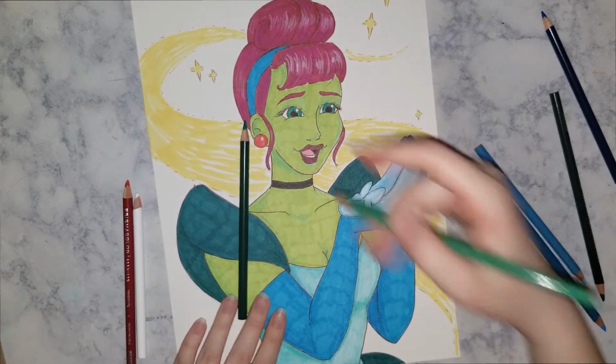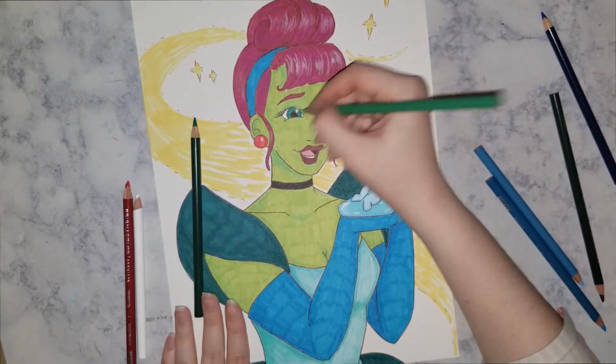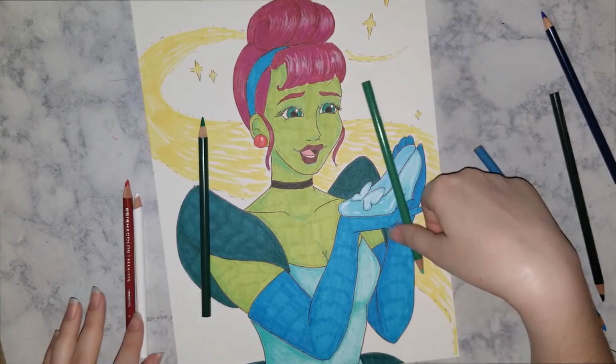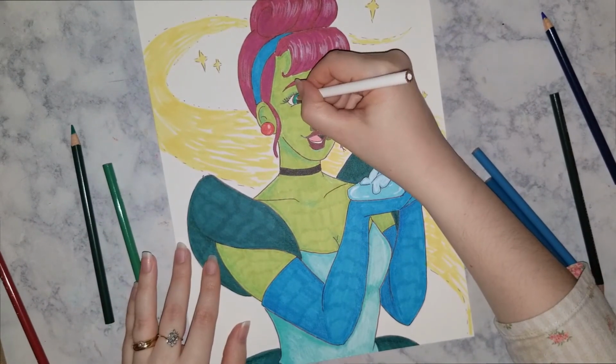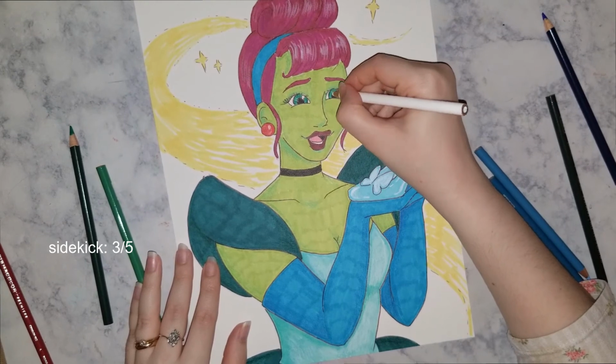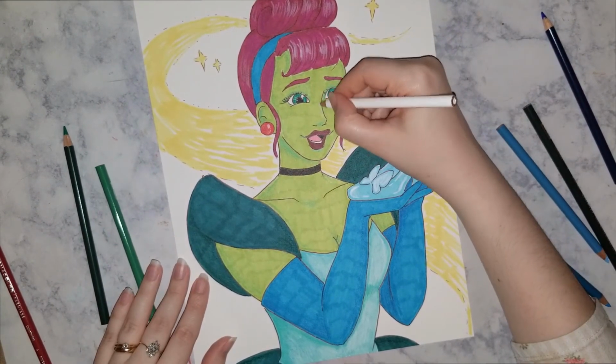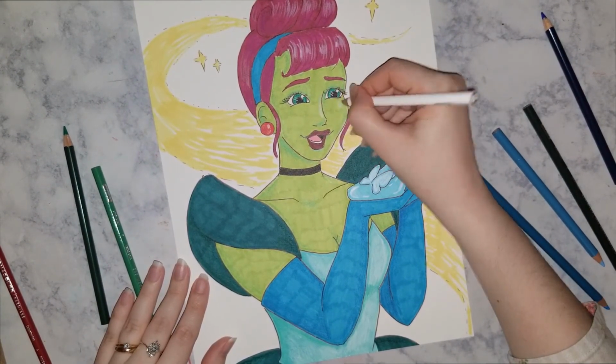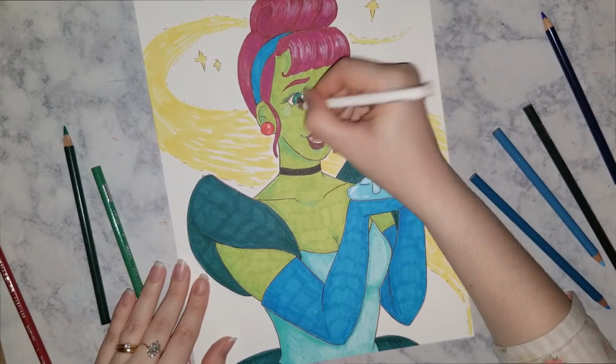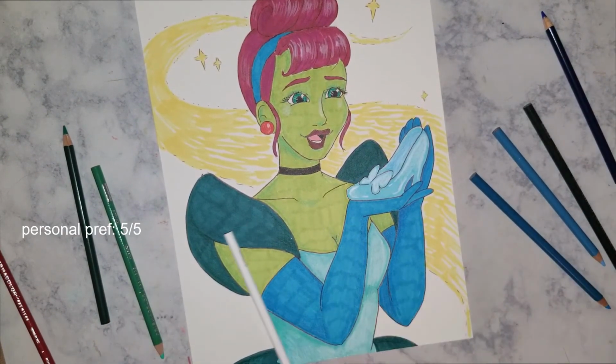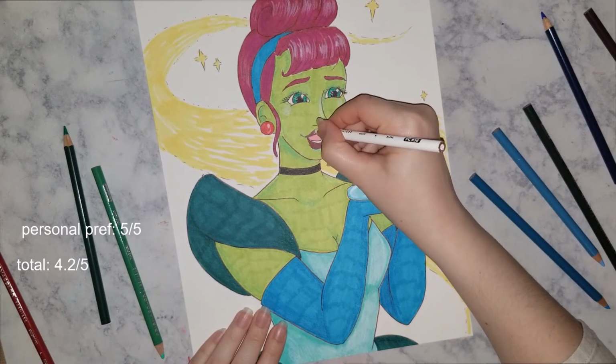And Max is a little bit overpowered, I think. And I personally hate horses, like in real life. So I give her sidekick score a 3 out of 5. For my personal preference, likewise, I really just love Tangled and I love Rapunzel. So my personal preference, I give it a 5 out of 5. And so that gives her an overall score of 4.2 out of 5.